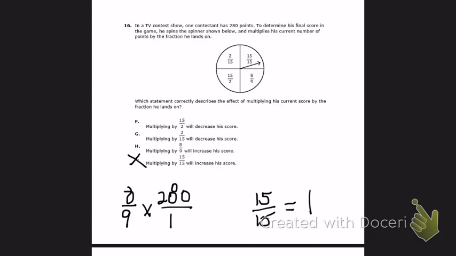Well, 8 times 280 is: 8 times 0 is 0, 8 times 8 is 64, 8 times 2 is 16, plus 6 would be 2,240.